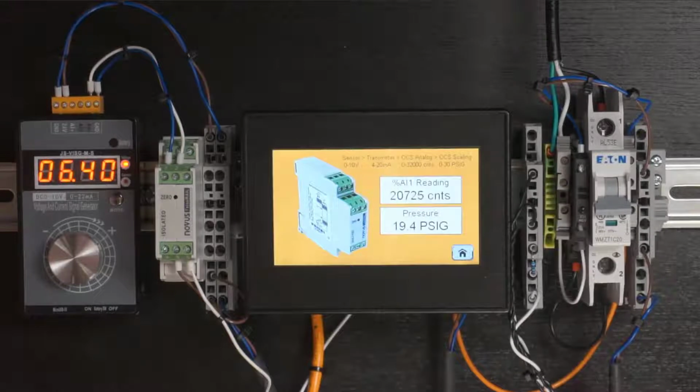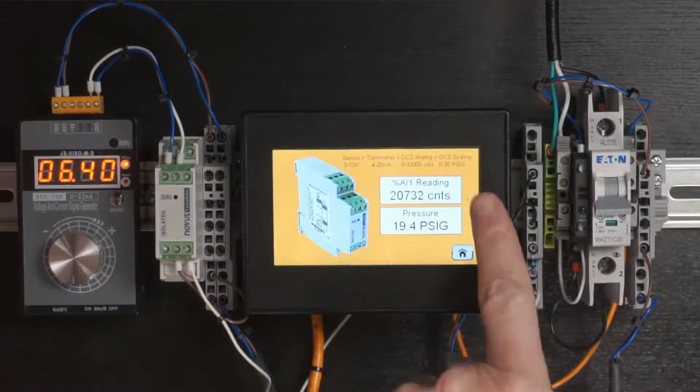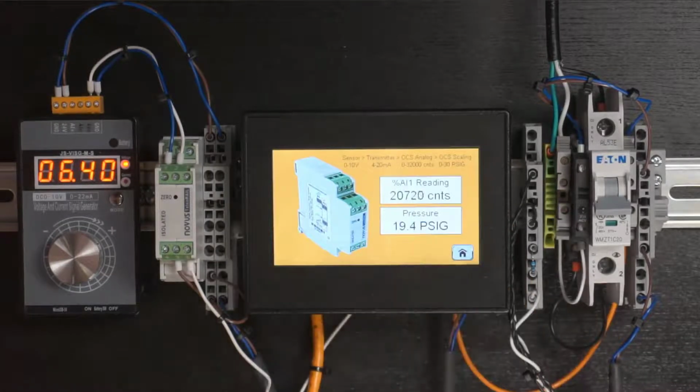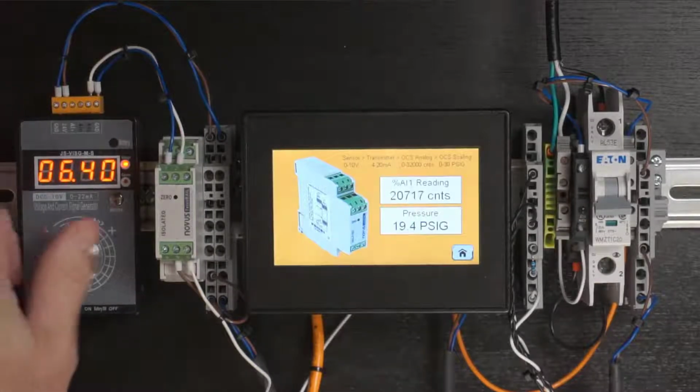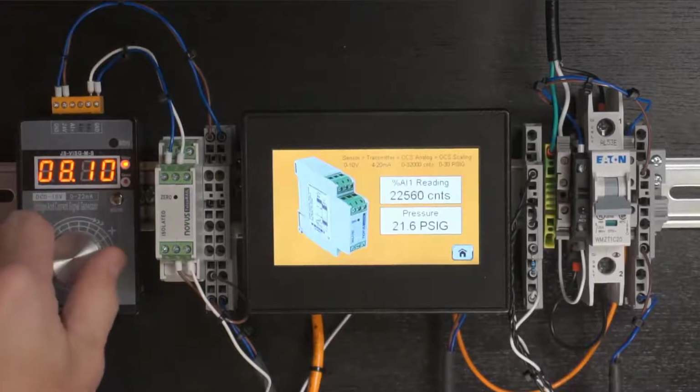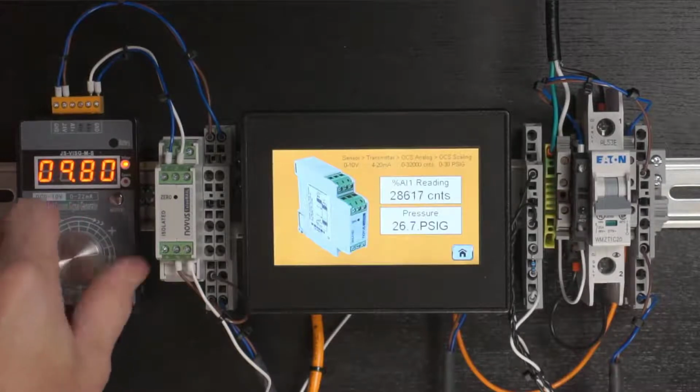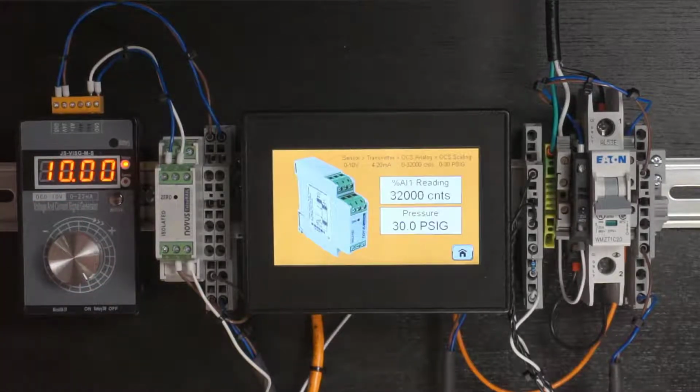The OCS's analog input, the A to D conversion happens, and that scales from 0 to 32,000 counts. And then we use logic to do some scaling into engineering units. And in this case, I'm showing both the raw number of counts as well as engineering units. My engineering units that I'm simulating are 0 to 30 PSIG. So as I crank up the input signal here, my pressure reading increases up to the maximum. Let's take a quick look in Cscape at what that looks like from a scaling standpoint.